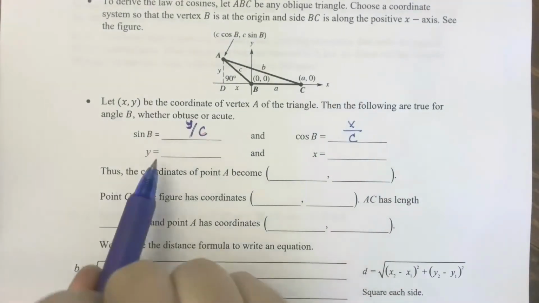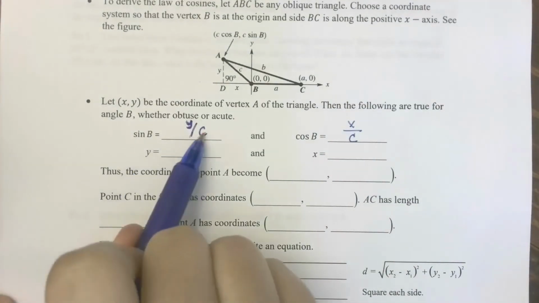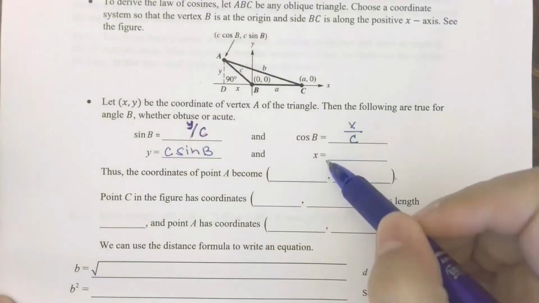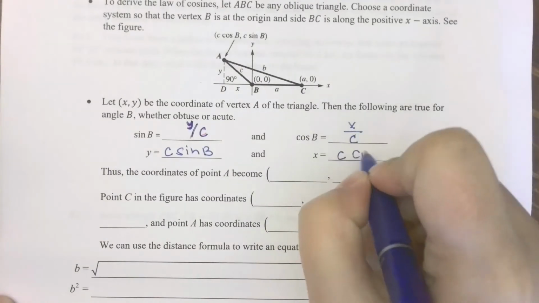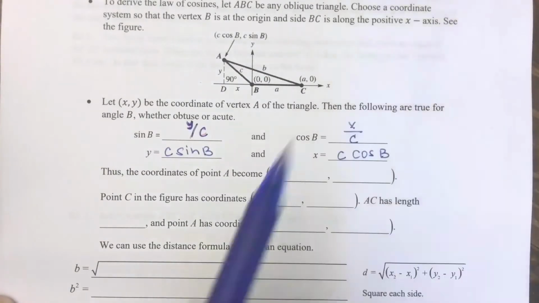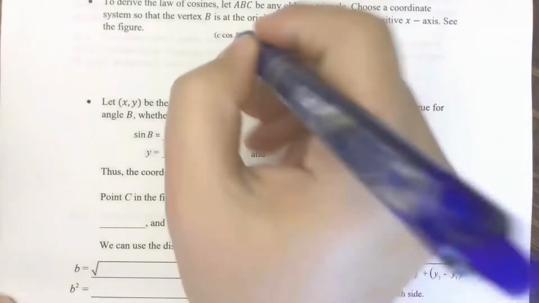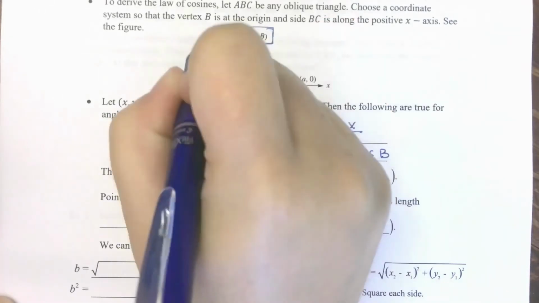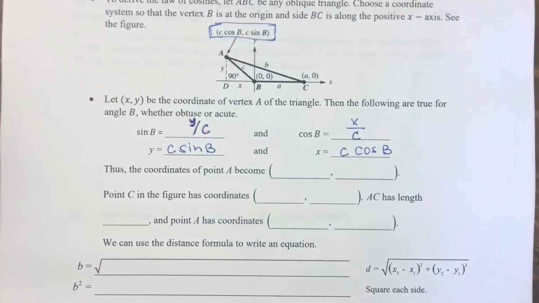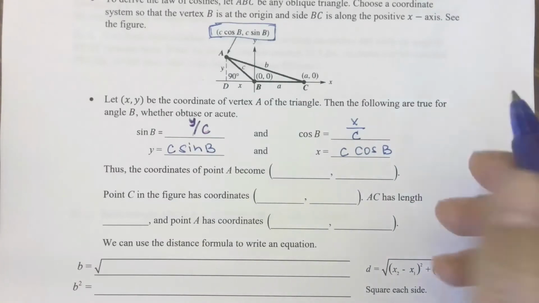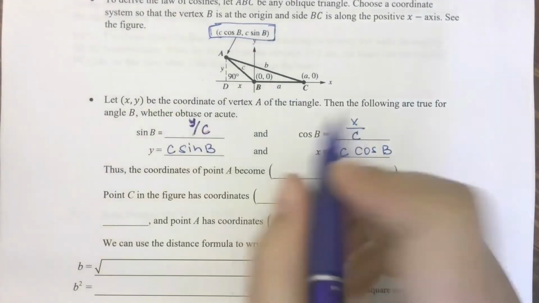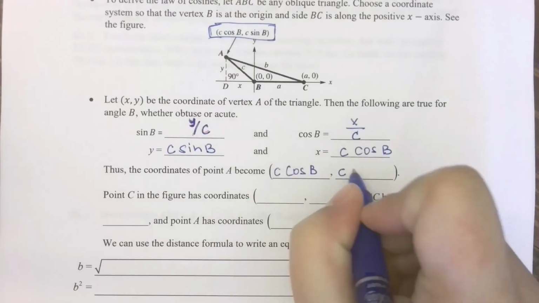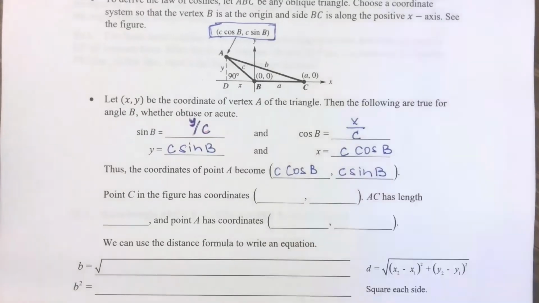If I solve this for y, I have y equals c times sine B, and x equals c times cosine B. So this is x and y, which is why we have our coordinates up here: c cosine B, c sine B. I'm going to write that again. The coordinates of point A become (c cosine B, c sine B).